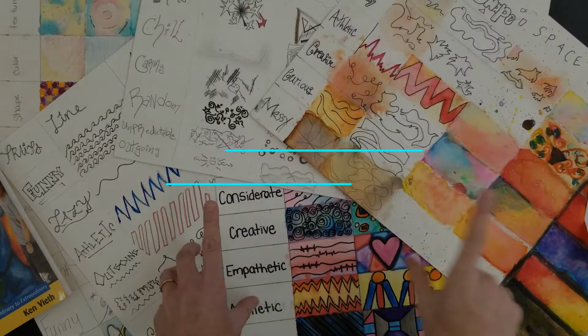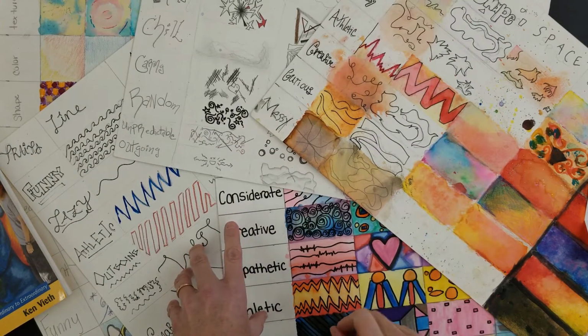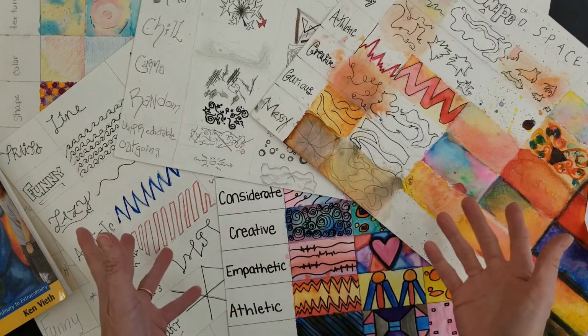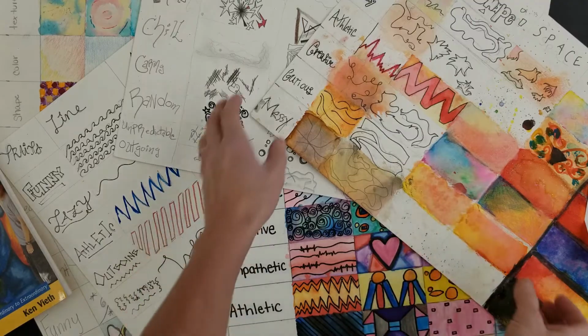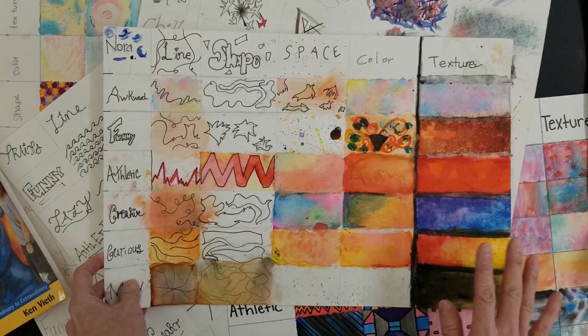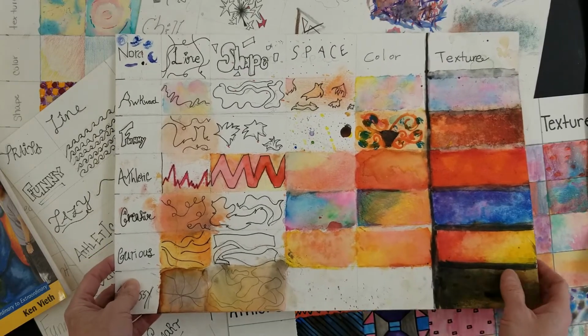Hello everyone! Today I'm going to show you this unique way of teaching the elements and principles of art by creating an intuitive interpersonal art chart. This is a very thoughtful, introspective way of using and learning the elements of art.